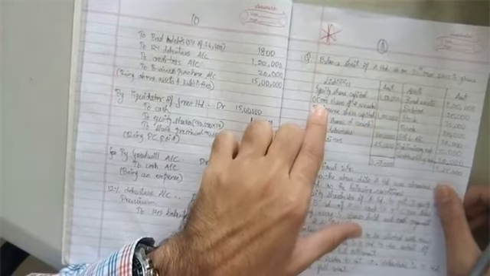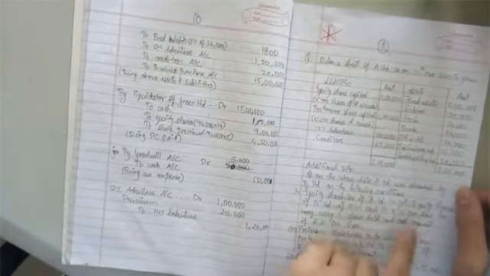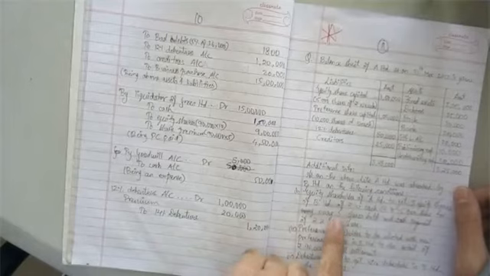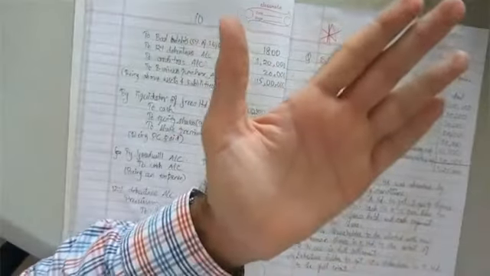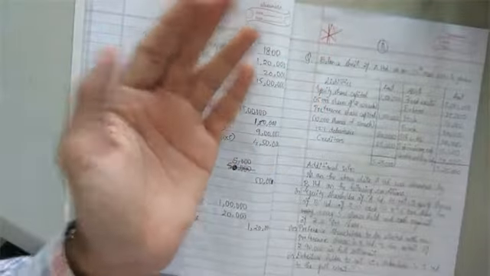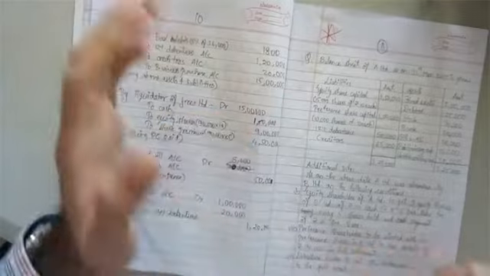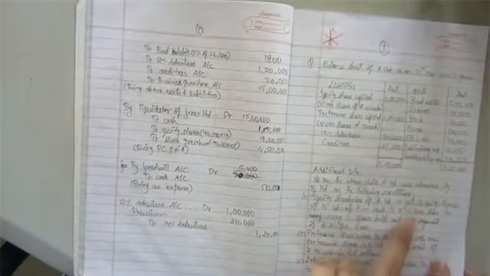For those 15,000 shares, they are offering 3 equity shares in exchange for 5 shares. The target company shareholders will give 5 shares, and the acquiring company will give 3 shares, at a premium of 15 rupees per share.